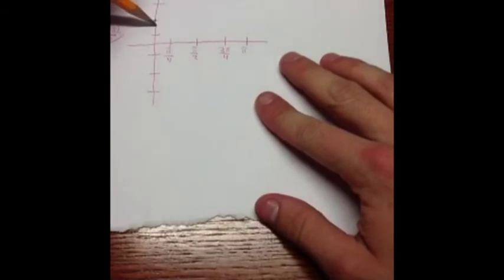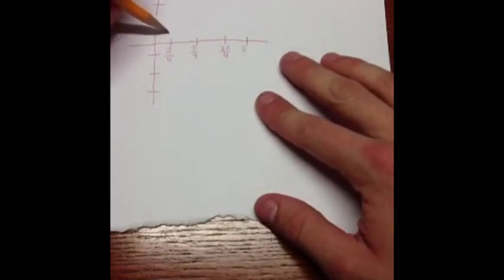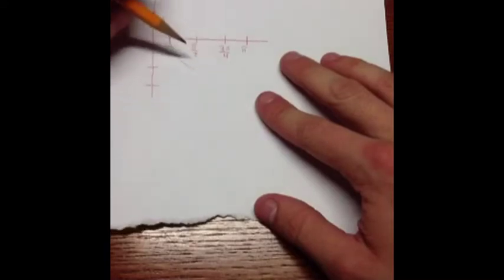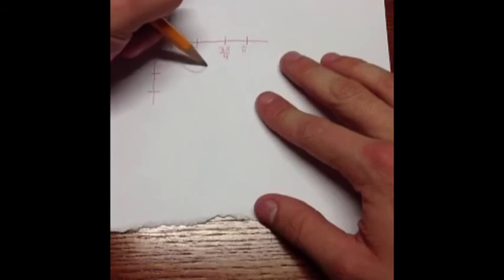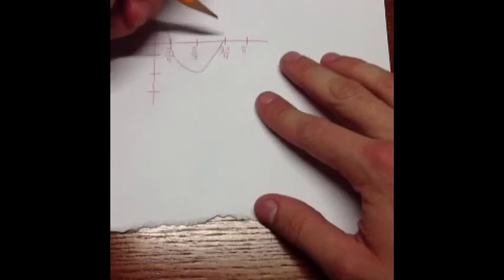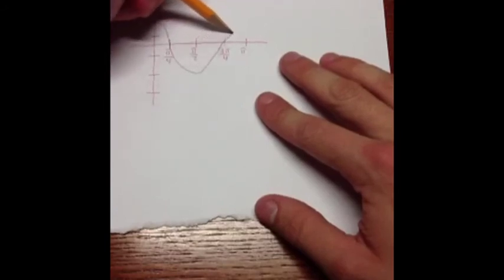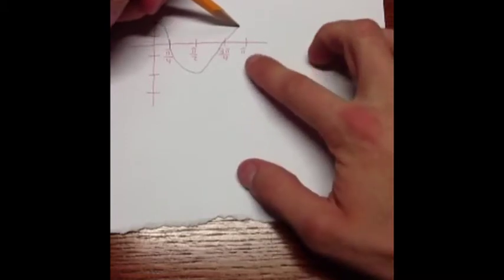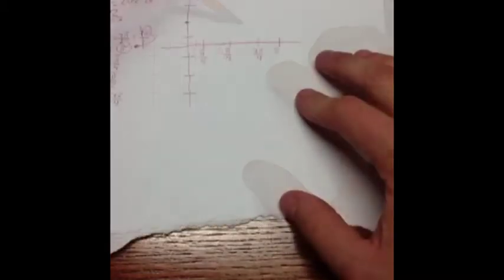And we are simply going to right now draw our line. So we're going to go all the way down to pi over 4. It's going to drop all the way down to negative 2, I'm sorry. Come back up to pi over 3, and it's going to climb all the way back up, and it's going to get to pi right here at the same time.